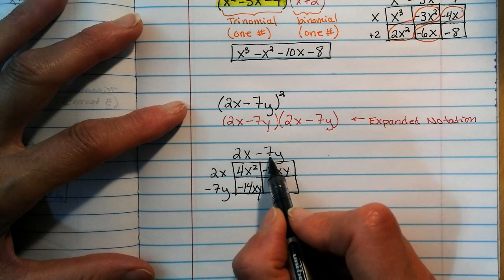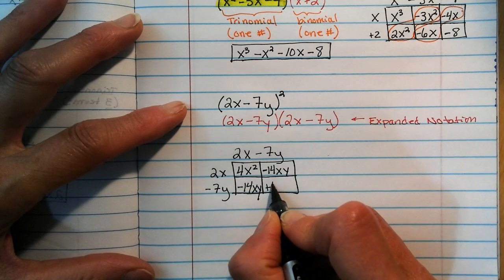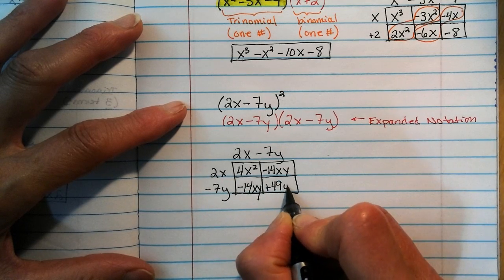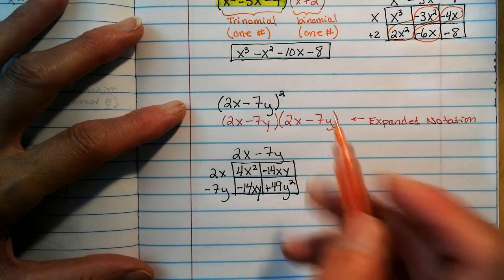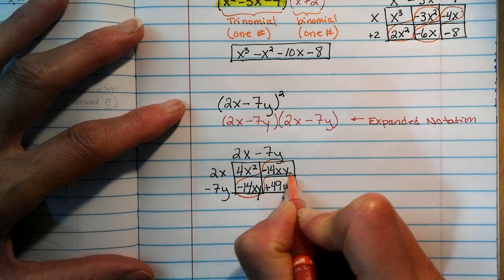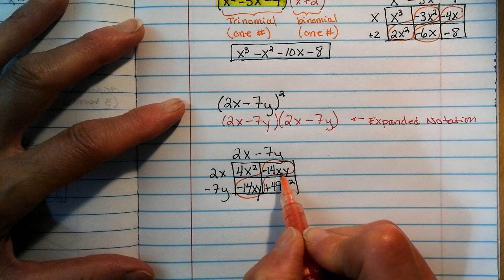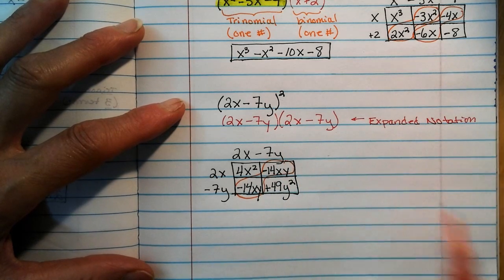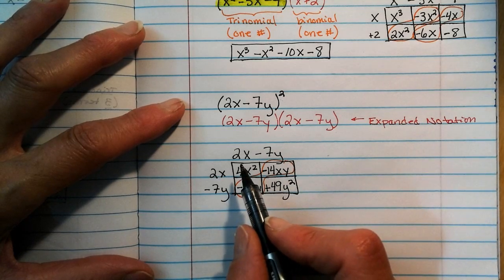Then I have negative 7y times negative 7y. That gives me a positive 49y squared. So if you notice, my peanut, those are xy terms. By the way, we always do things in alphabetical order, so x comes before y, so that's why I write it like this. So now I'm going to take everything out of the box.